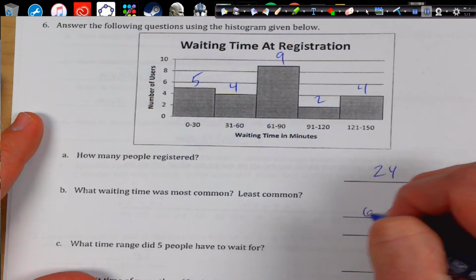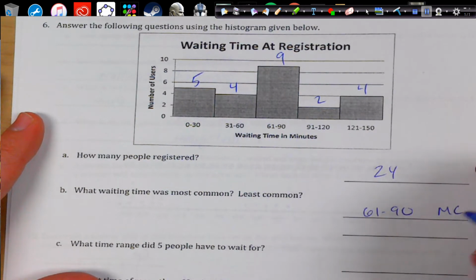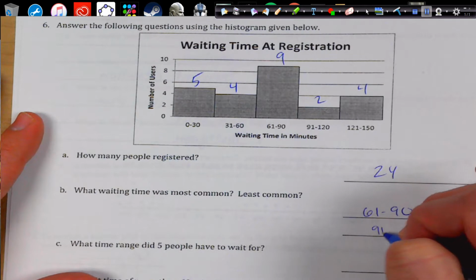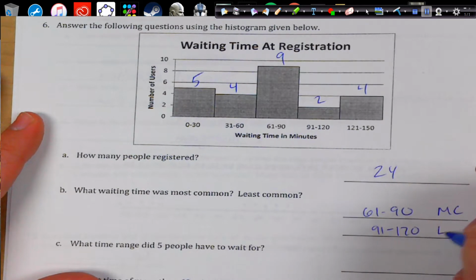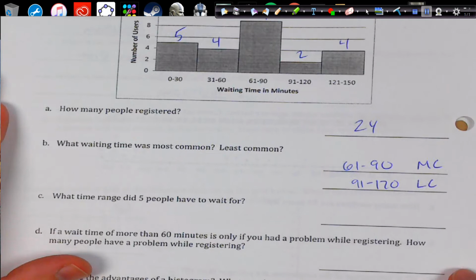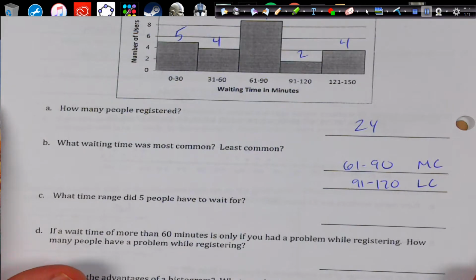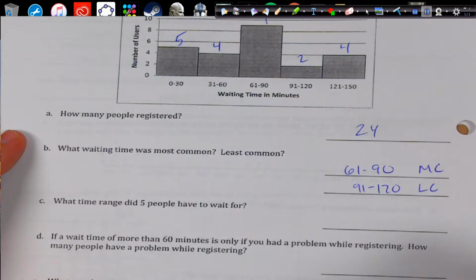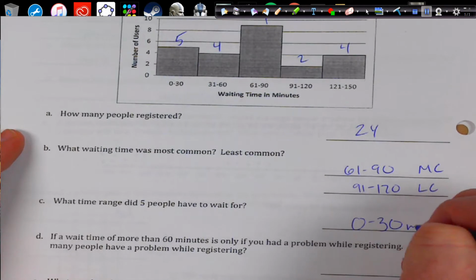What waiting time was the most common and least common? So 61 to 90 was the most common, and the least common was 91 to 120 minutes. Okay. At what range did 5 people have to wait? That would be from 0 to 30 minutes.